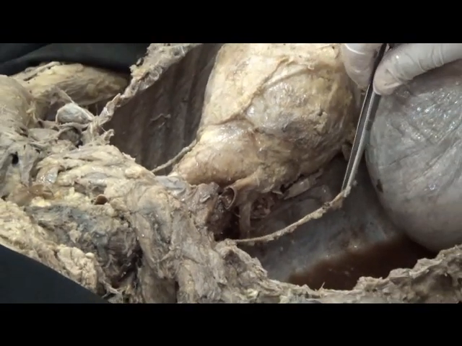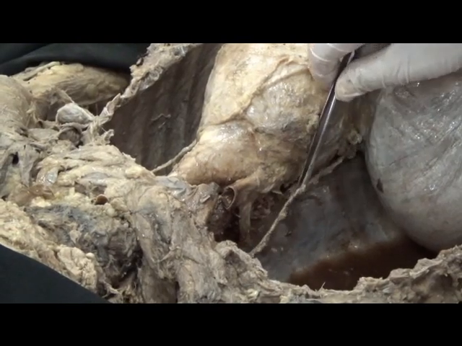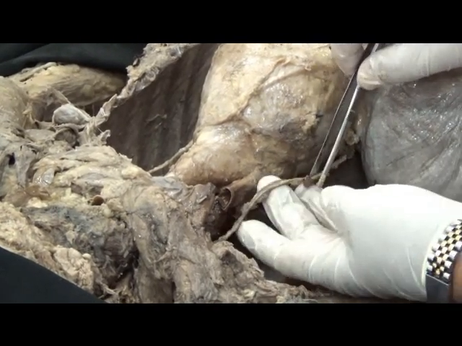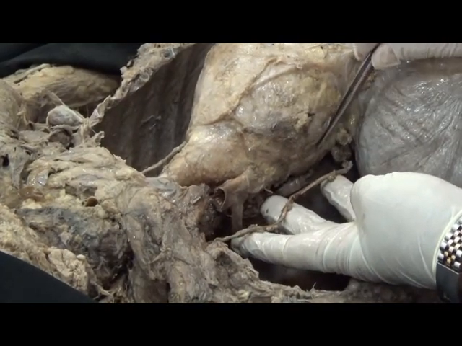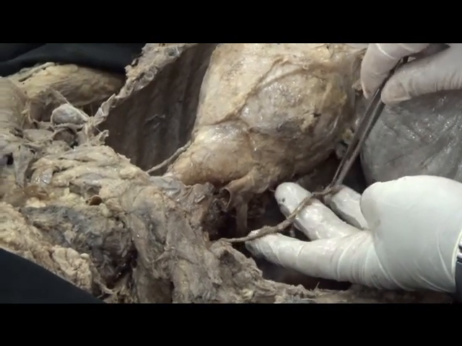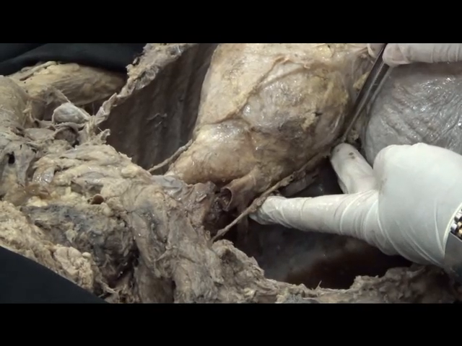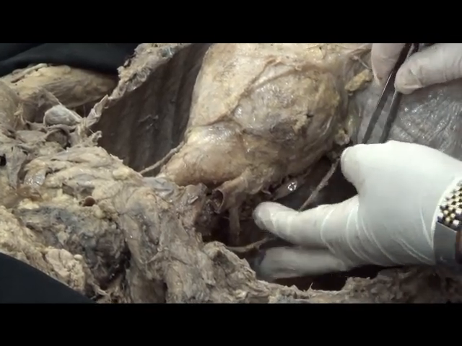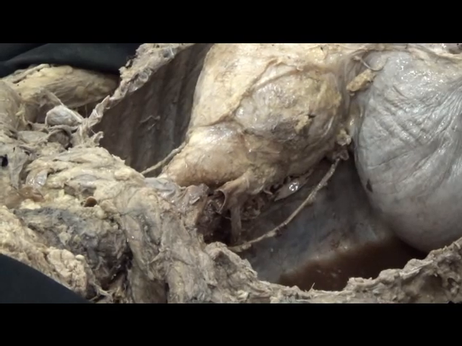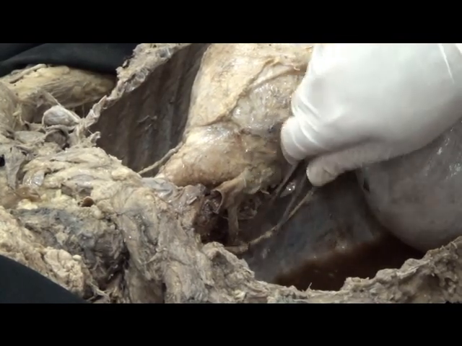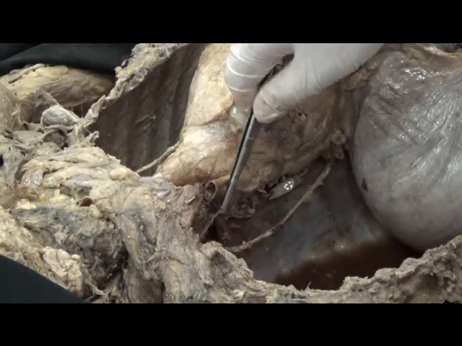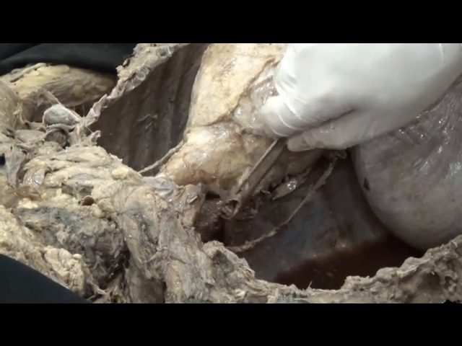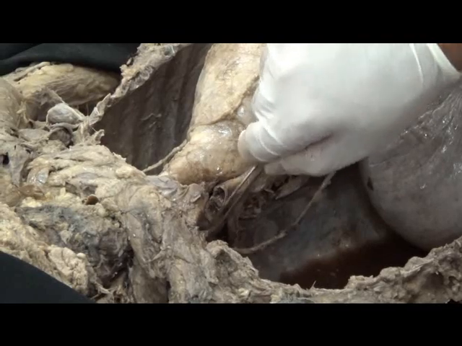the right phrenic nerve. Related to the pericardium, it lies on the right side of the superior vena cava, on the right side of the right atrium. So it has a venous course, it lies on venous blood. The right vagus lies immediately in front of the trachea.